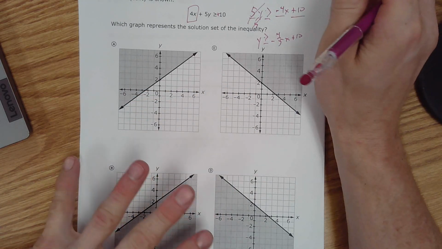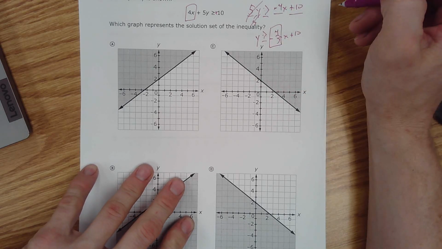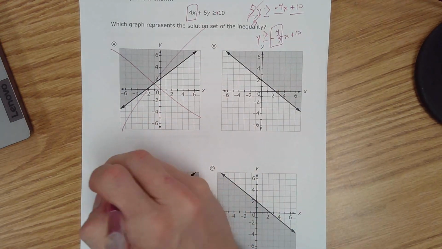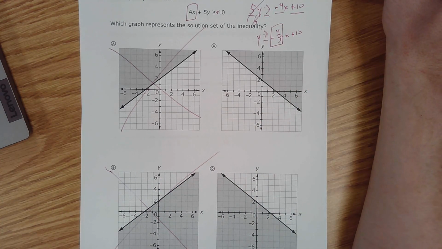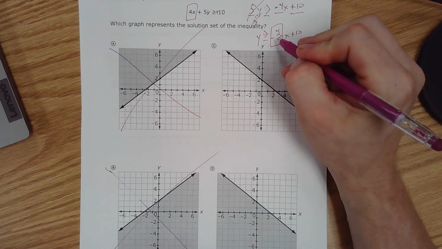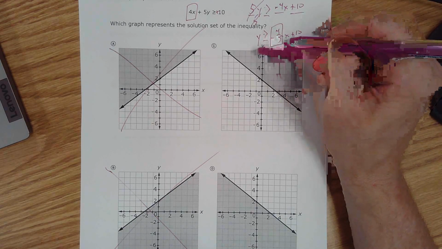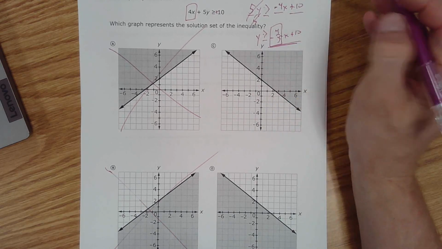Okay, so this is a negative slope, so I eliminate the ones with positive slopes. That's a negative slope, that's a negative slope. Now, which one of these best shows me that y is greater than the line? This is the equation for the line.